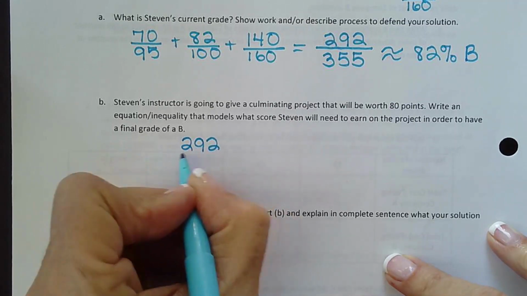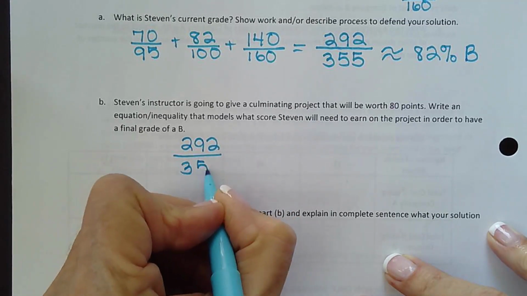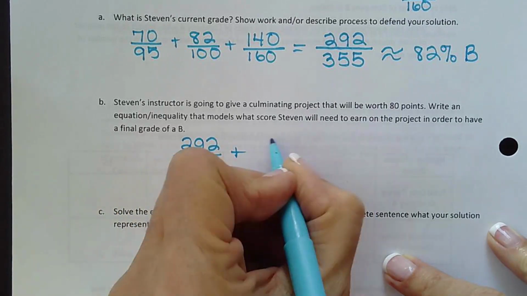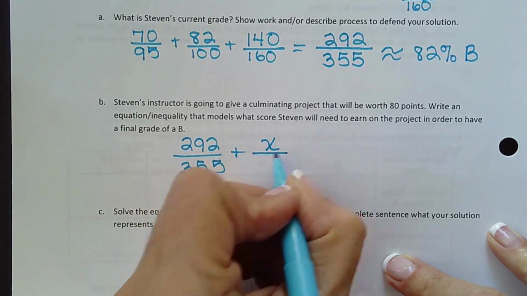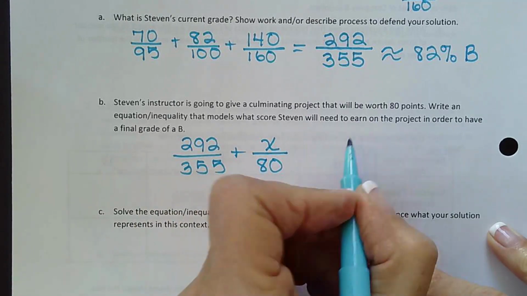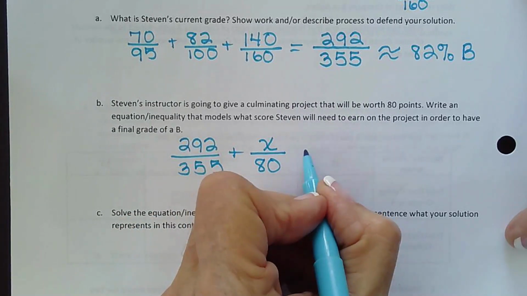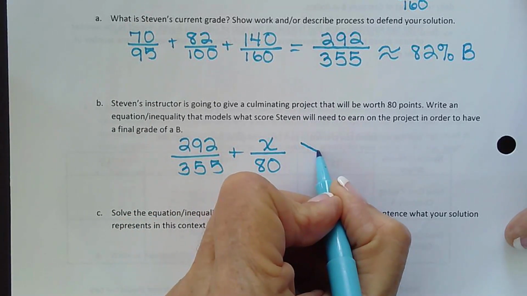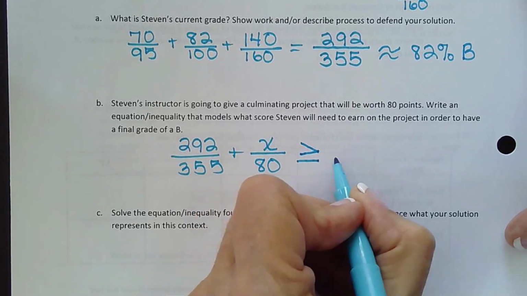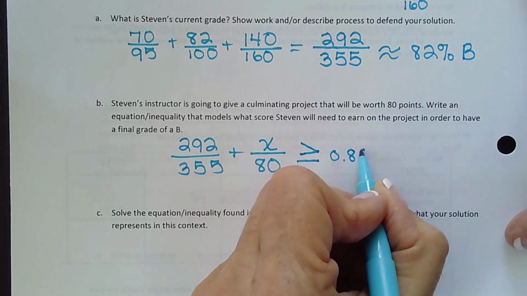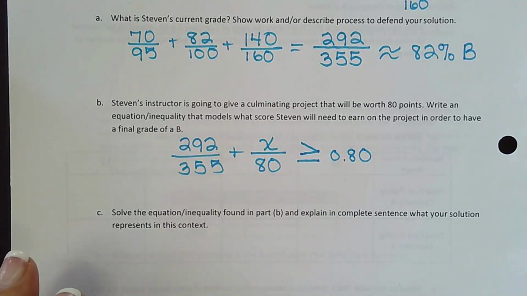292 out of 355 plus how many out of 80, and it says he needs to earn to have a B, so that means greater than or equal to 80%. So he has to have a B or better.